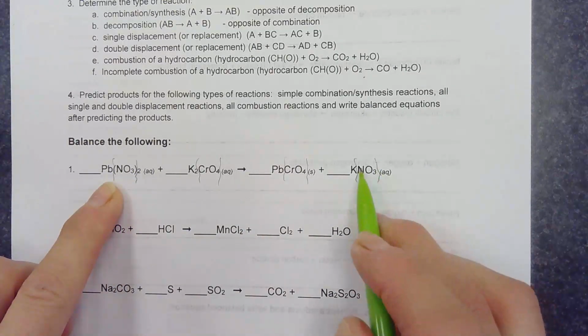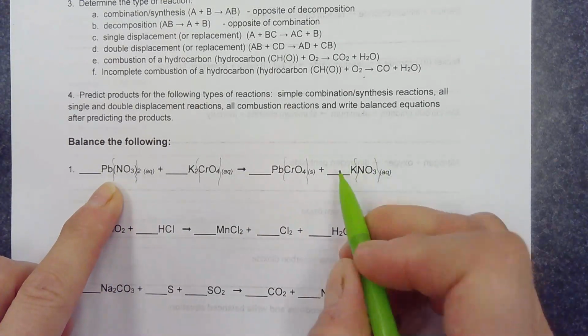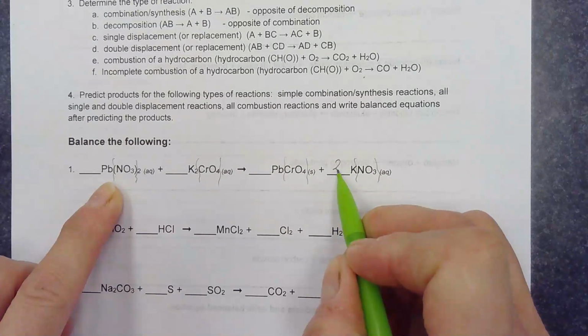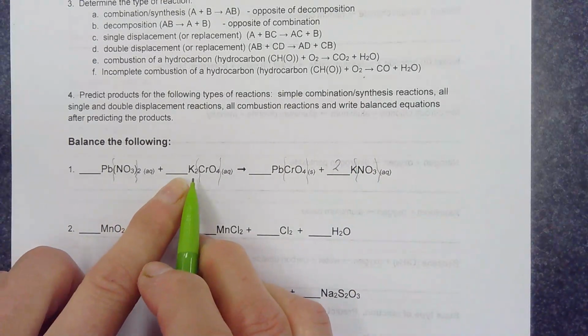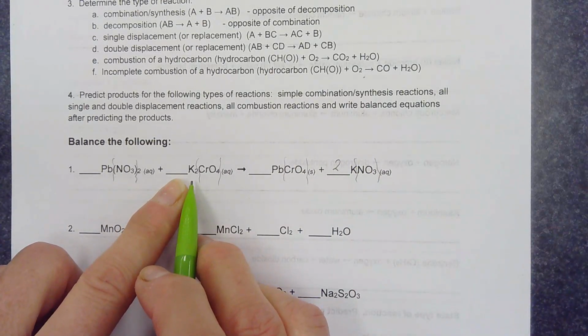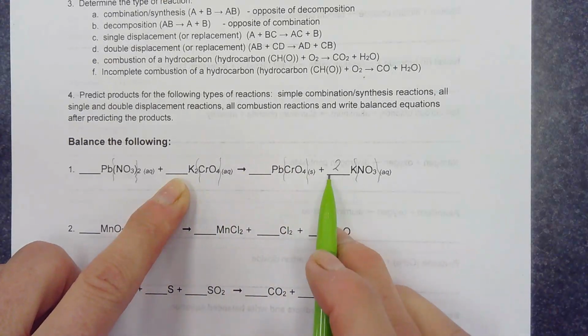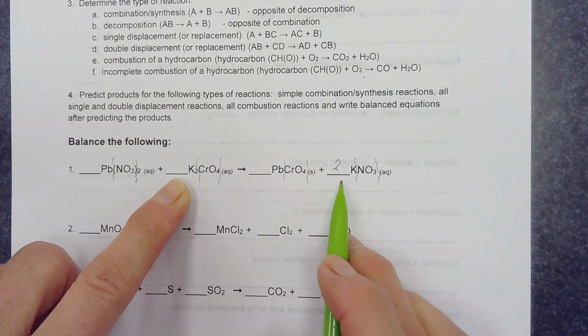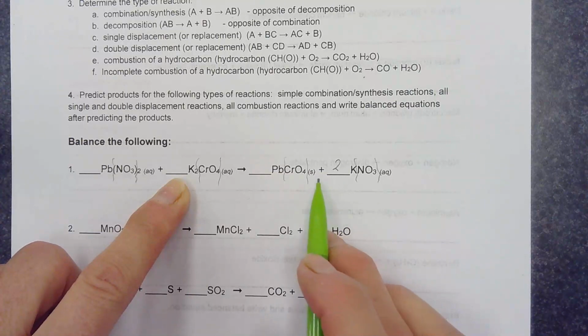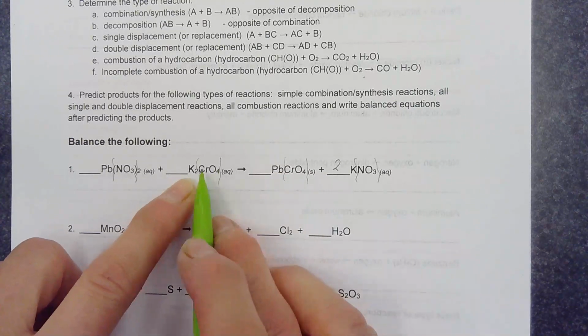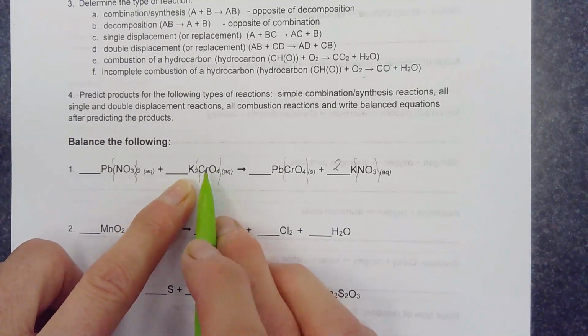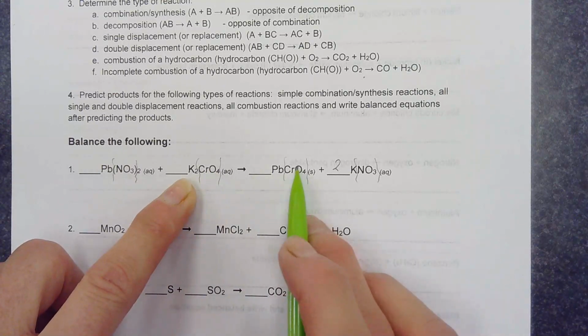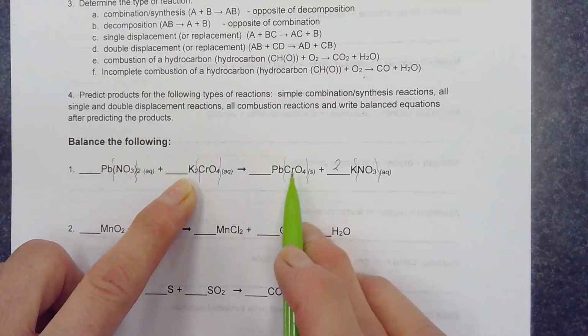How many nitrates? 1. So what do we put in front? 2. Now, how many K's? 2. How many K's? 2. How many chromates? 1. How many chromates? 1.